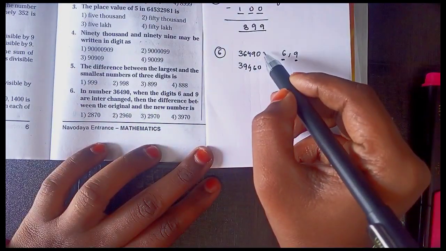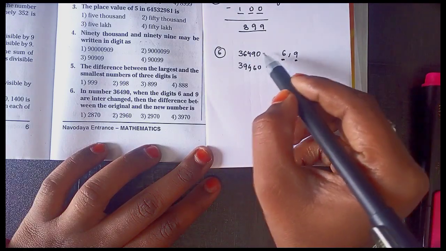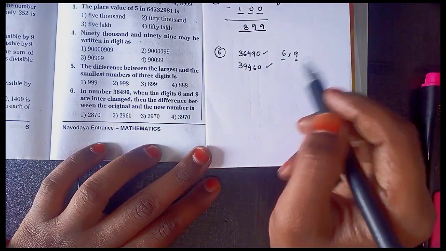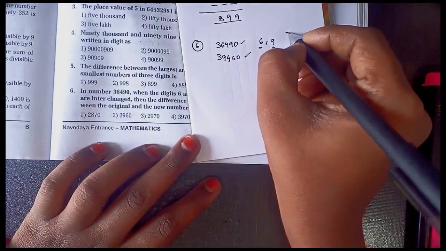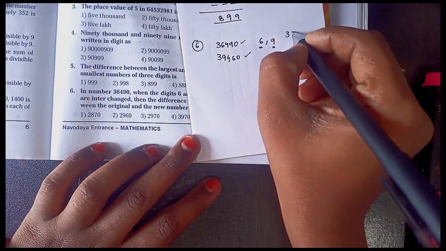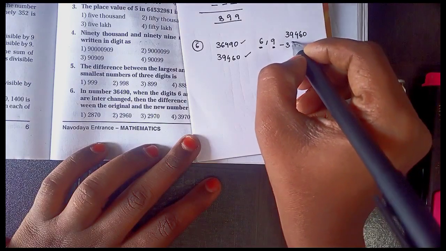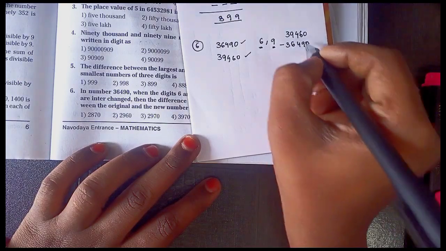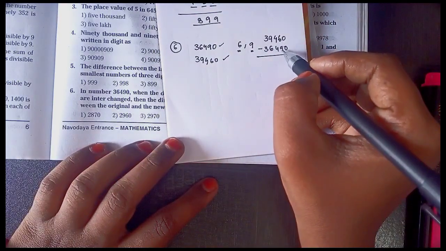So which is the larger of these two numbers? 39,460 is the bigger number, 36,490 is the smaller number. So we have to find the difference between these two numbers, that is 39,460 minus 36,490. Okay, so 0 minus 0 is 0, and here we have 6 and we have to subtract 9.